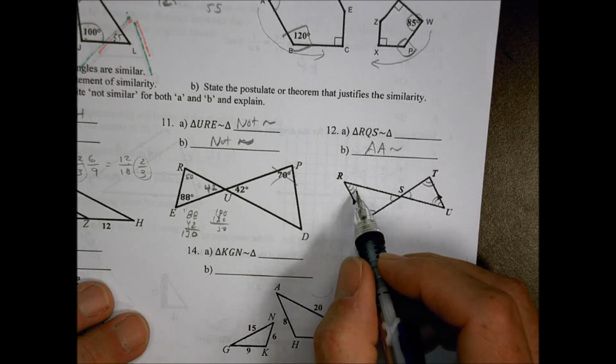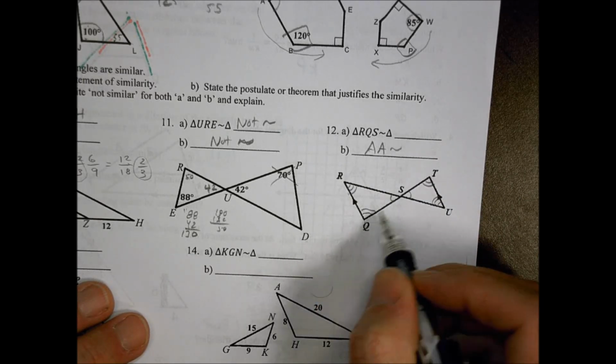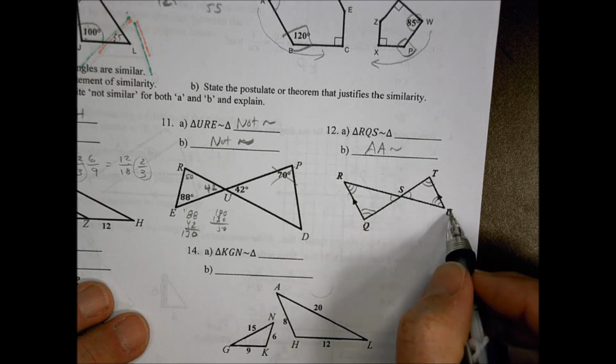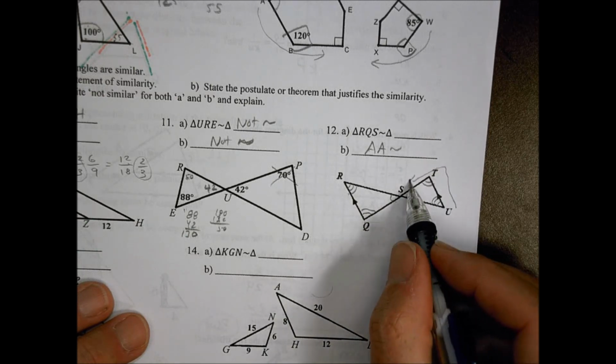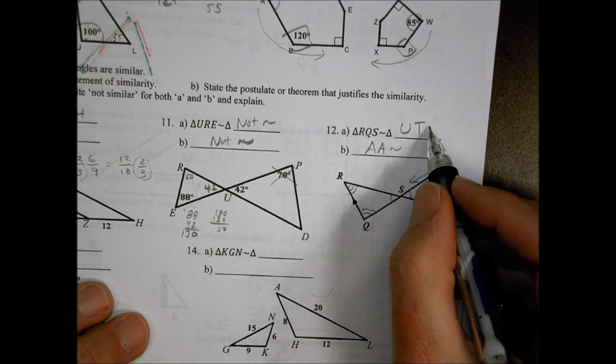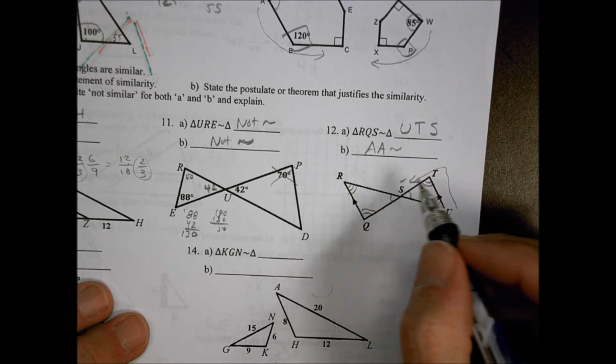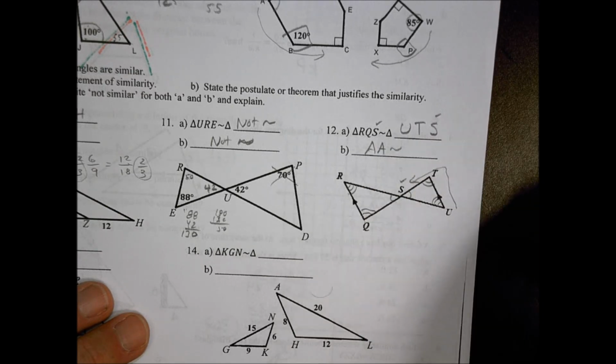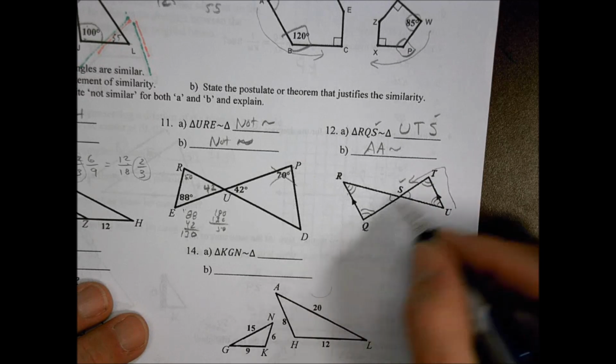We're going to go from the 3 to 2 to 1 in terms of my little marks here. So here we're going to go 3, 2, 1. So this becomes U, T, and S. The S one definitely has to be the one that's the same because it's using the same side there, and this one's on the straight line there.